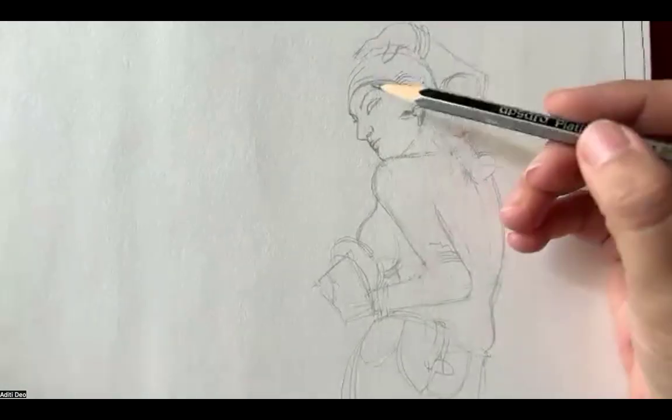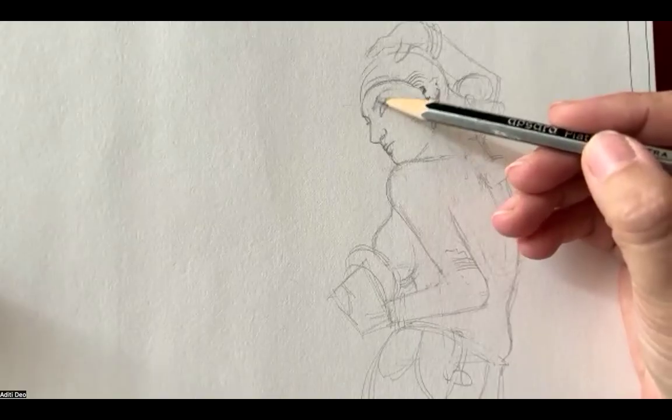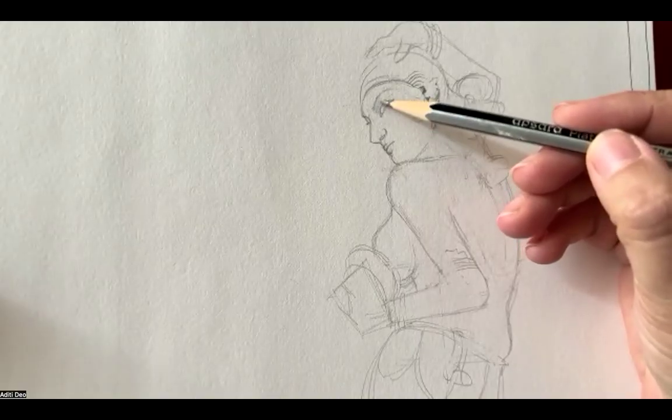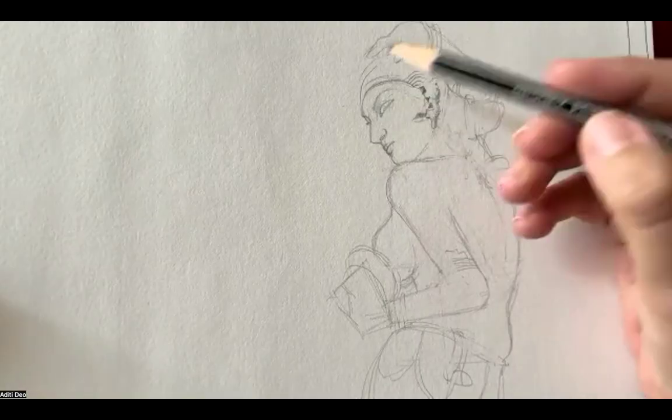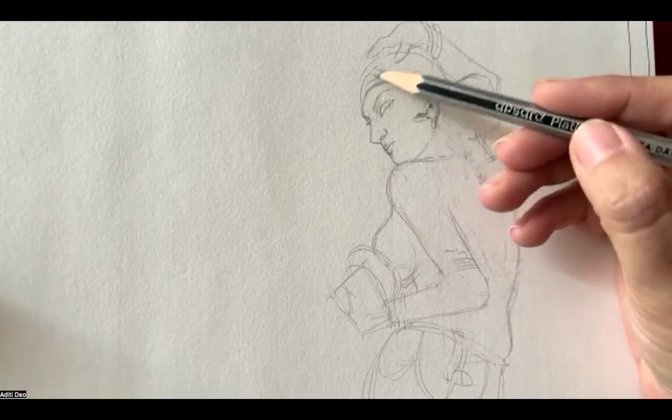Now, for the face, there are very subtle shadows. There's a very light shadow underneath her eyebrow going into the eye. We are going to shade this pretty much like we would shade a regular face.